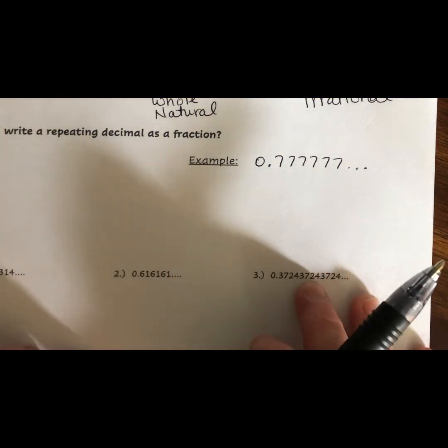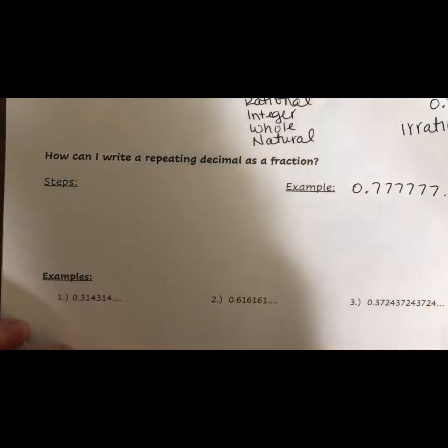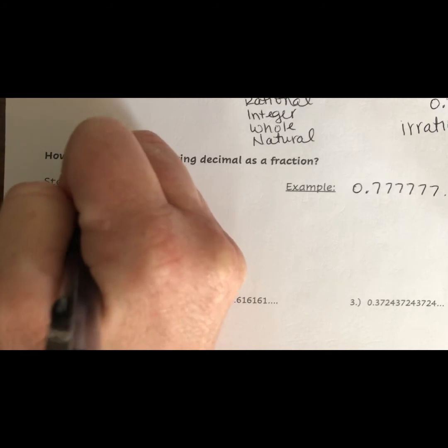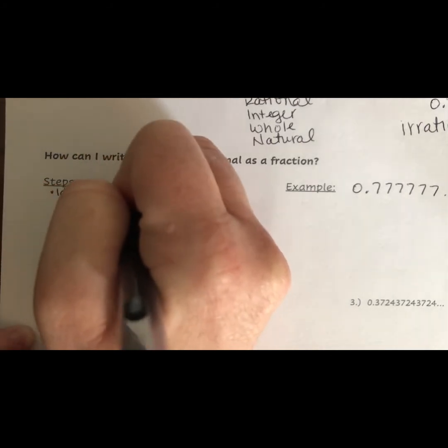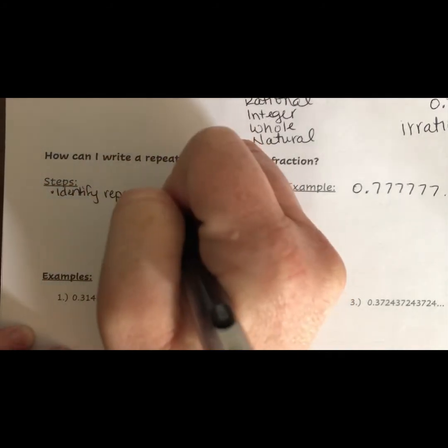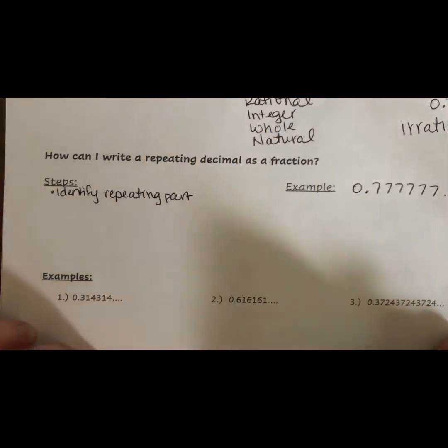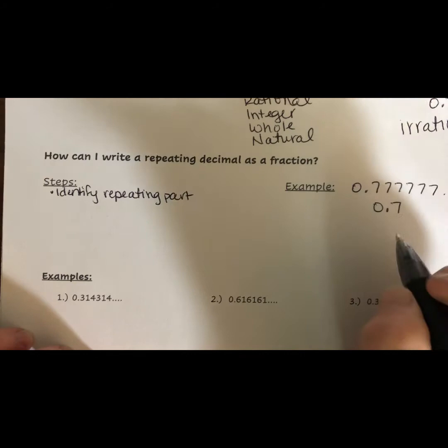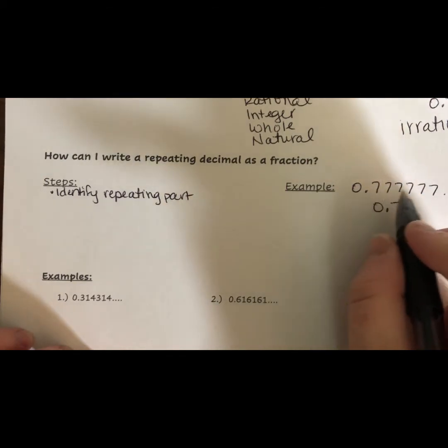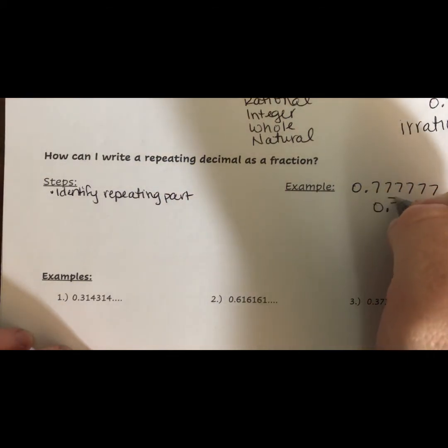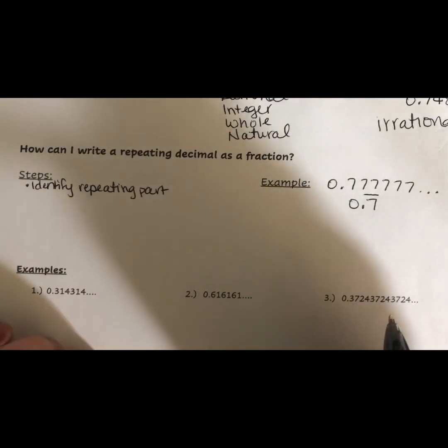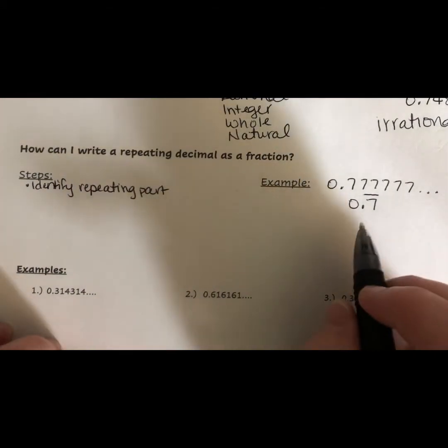Okay, so first step I need to do is identify the repeating portion of my decimal. So I'm going to put identify repeating part. Well, the repeating part isn't 0 point, but the 7 is what's being repeated over and over and over again. So I'm going to put that little line over the 7, and that's just telling me that's the part that's repeating. We're going to do more examples here in a second.